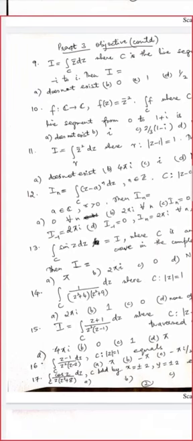What do you know about sin Z? Do you have any singularity for sin Z? Whether it is analytic.